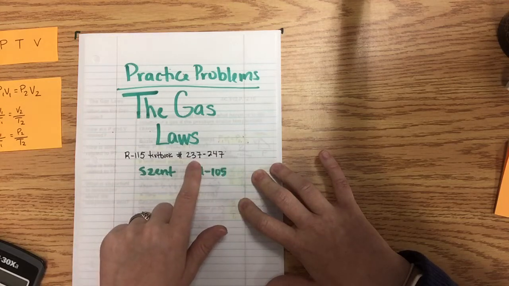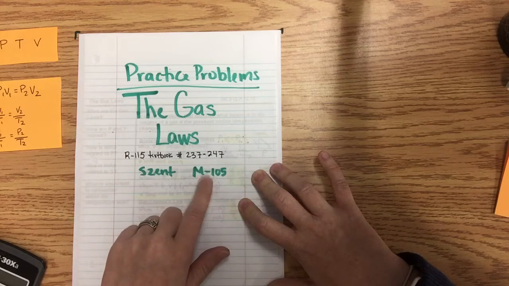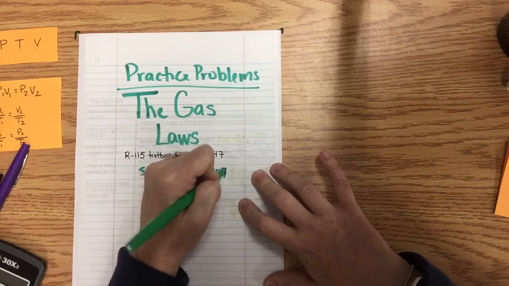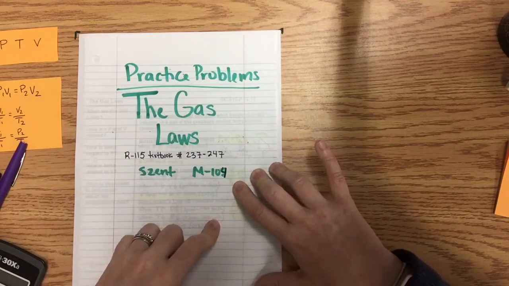And we're going to be looking at 237 through 247 today, and these problems will go on page 104. Our notes went on page 105, and so our practice problems will go on page 104.